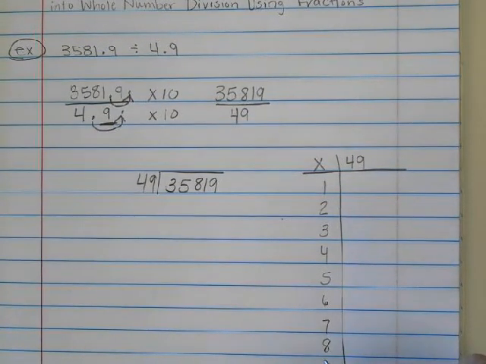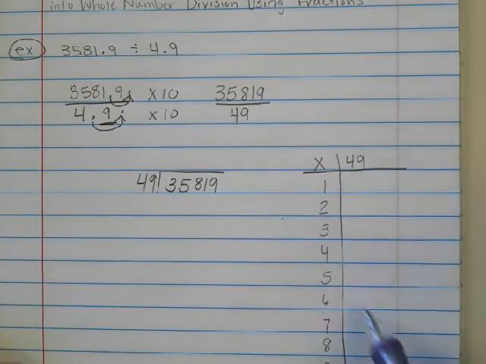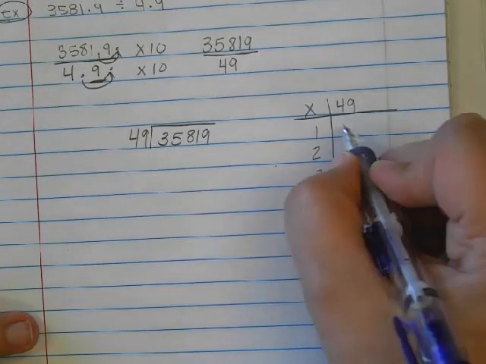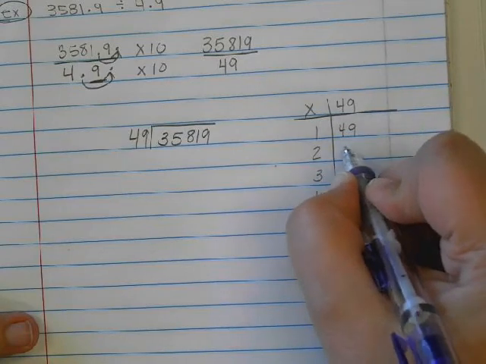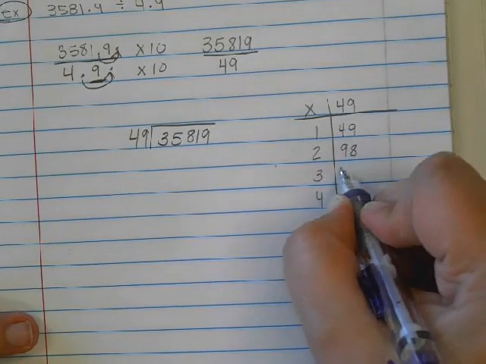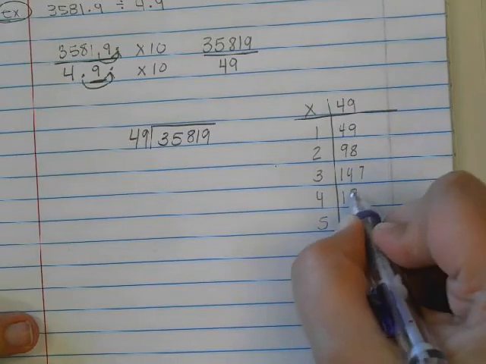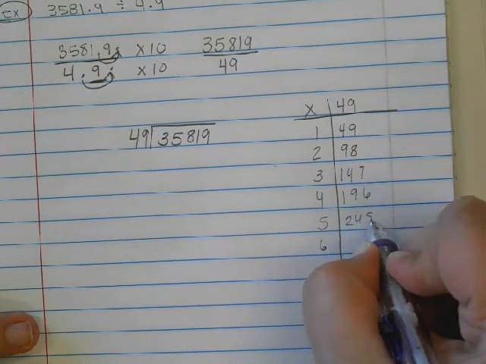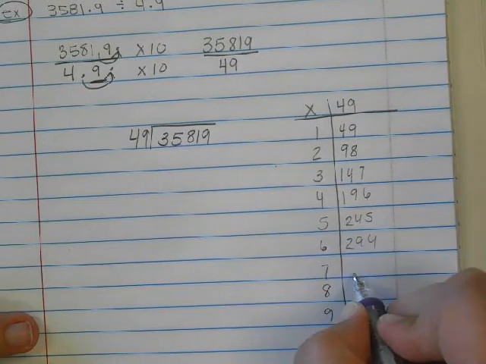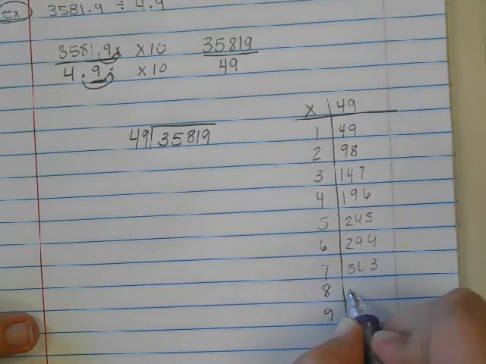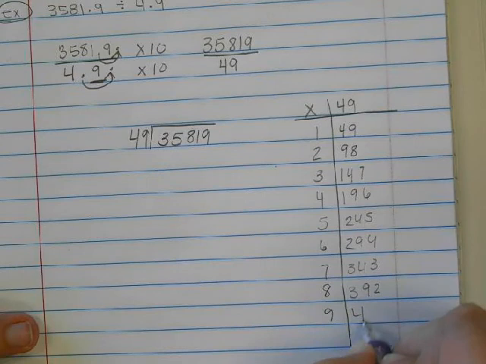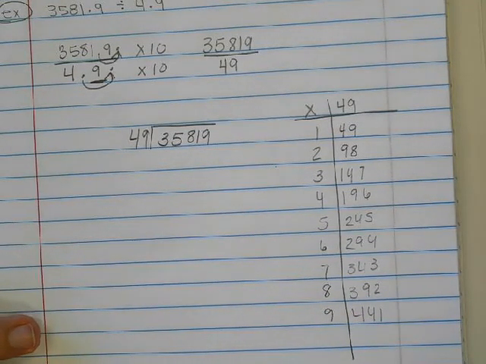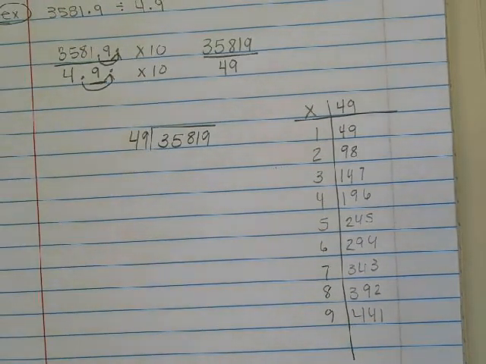And when you are working these out in your notebook, obviously it is a little bit easier to keep those numbers lined up. So I'm going to go ahead and write in all of those multiples. And then I'm just going to work out this long division problem in my notebook so that I have one.